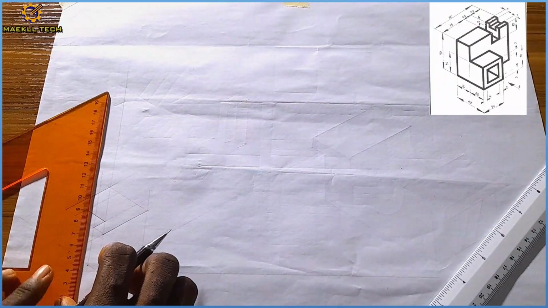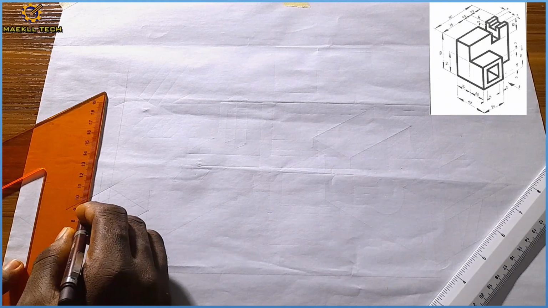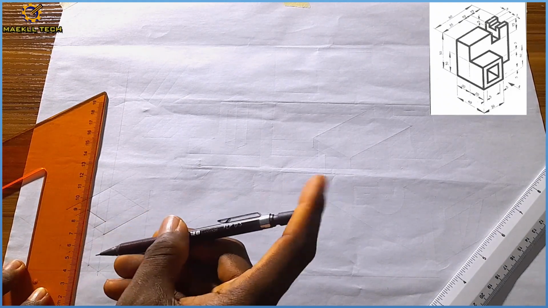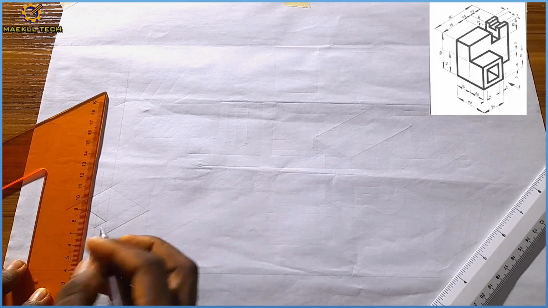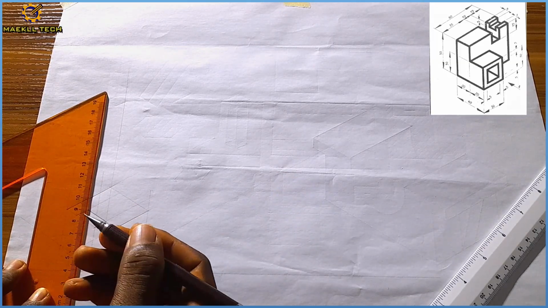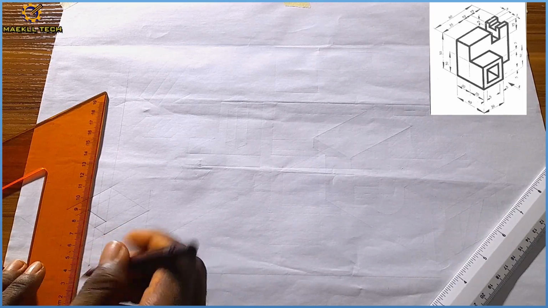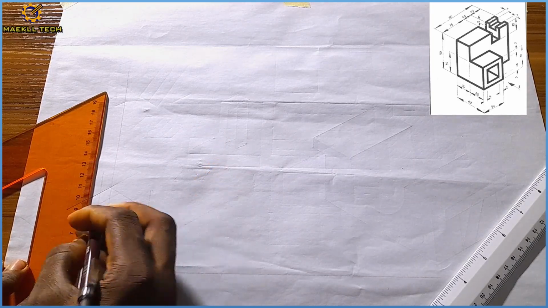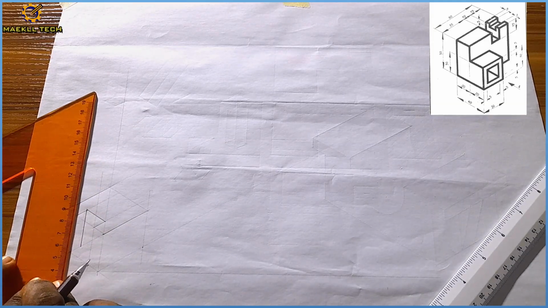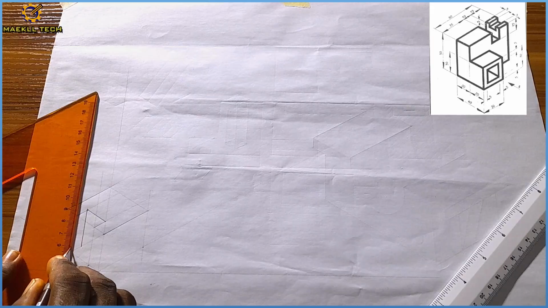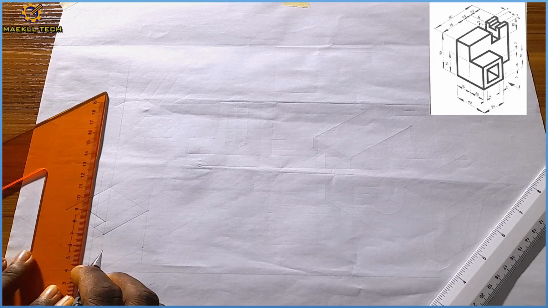I'm going to pull this down from that junction. My pencil, okay. So this is going to come vertically like this. This is going to come vertically like this.